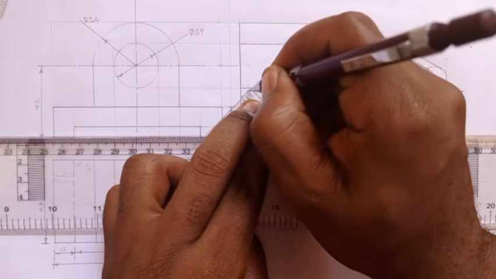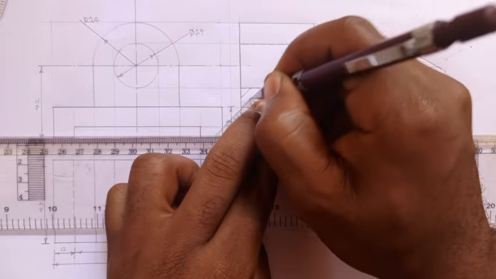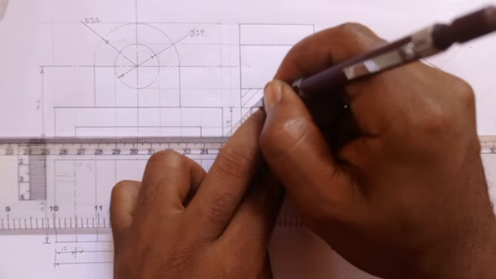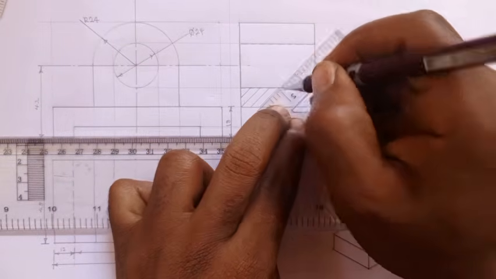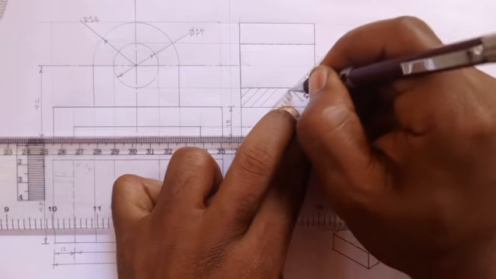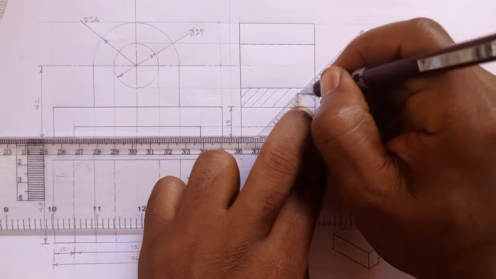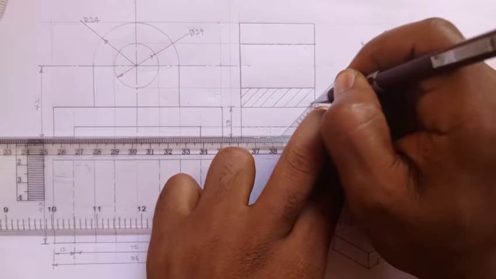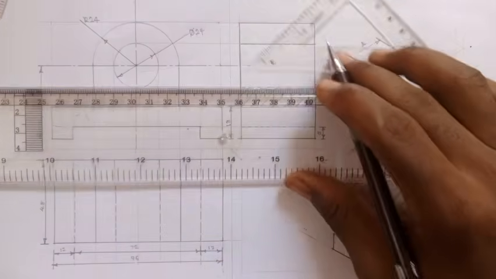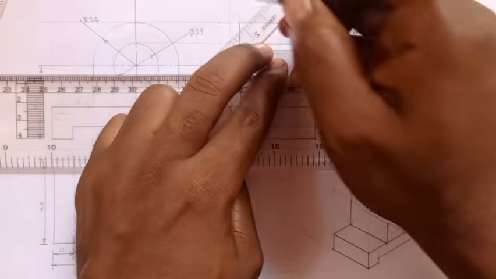So this will be sectioned. So all the hidden line will become thick lines. So the sectioning usually exposes hidden features. To expose them. So I'm using the front line. Come here also. I'll do the same thing.